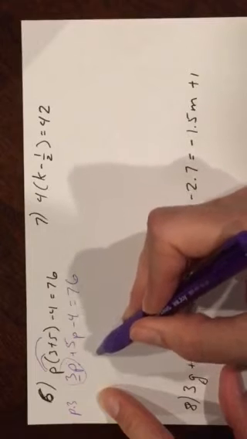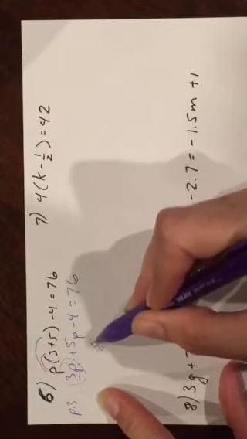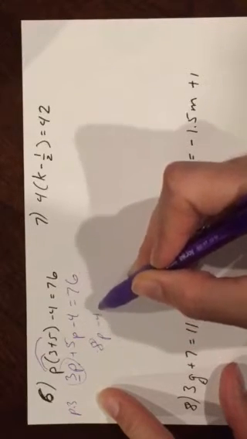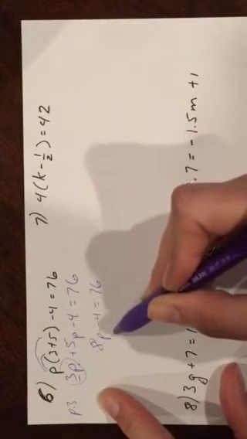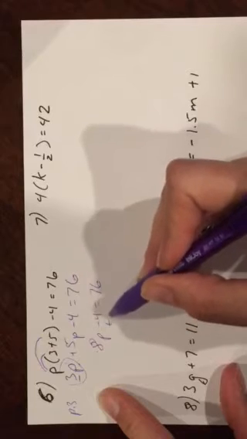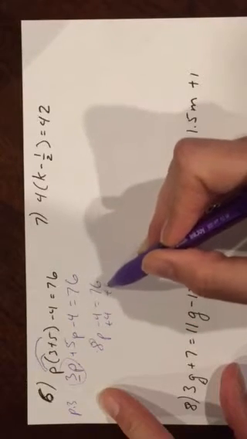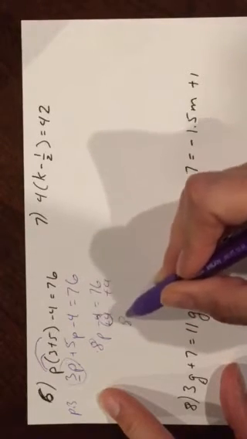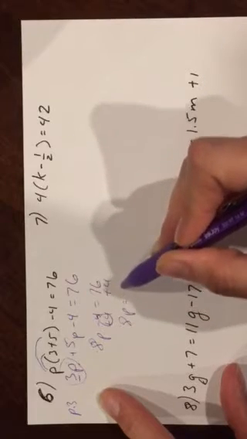Combine like terms, that's 8p minus 4 is 76. And then zero the constant, and you get 8p is equal to 80.